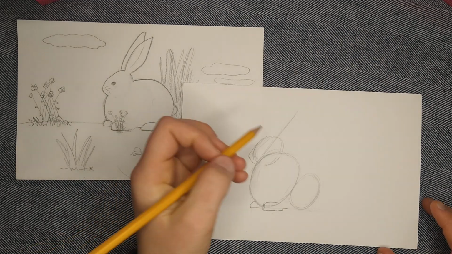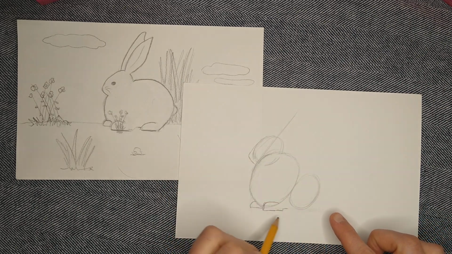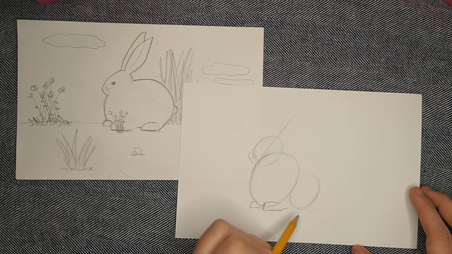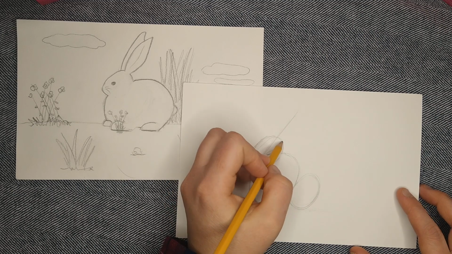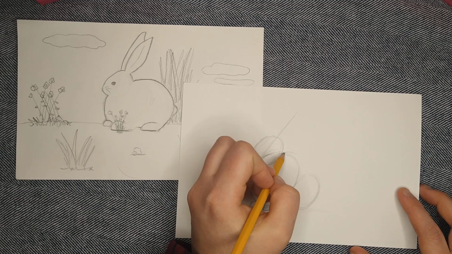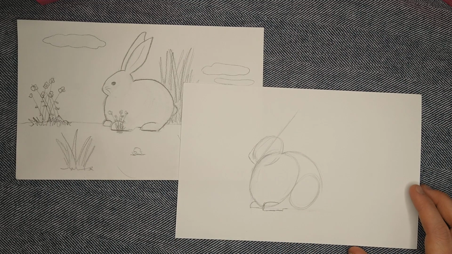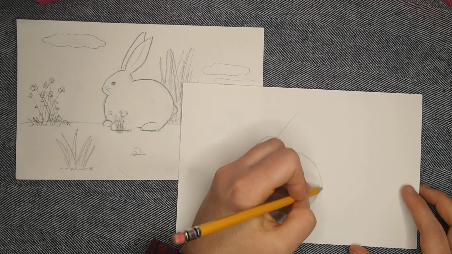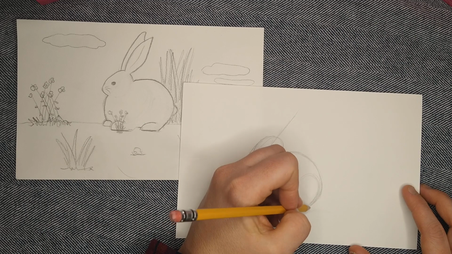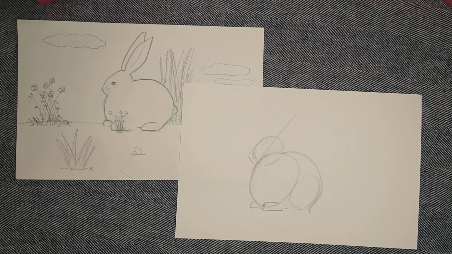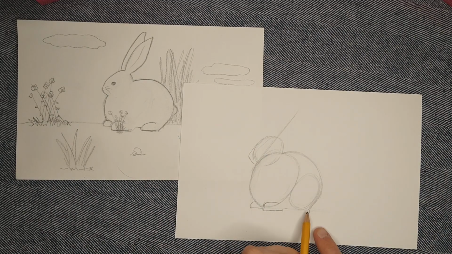So now we go to the back of our bunny. We're going to create the body. It's going to loop all the way around these circles. All right? So I'm going to come down, loop around these circles, just like this. And I'm going to come back down around this one, just like that. And at the bottom, I create a little bit of a notch, a little bit of a vertical line, and this is going to be his back foot.